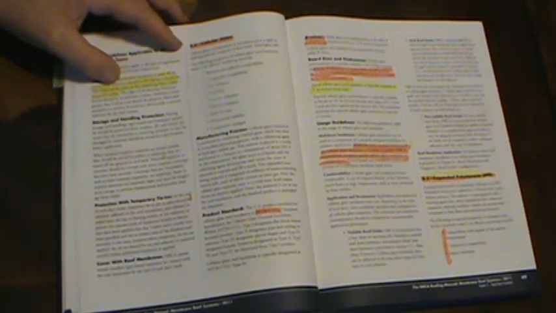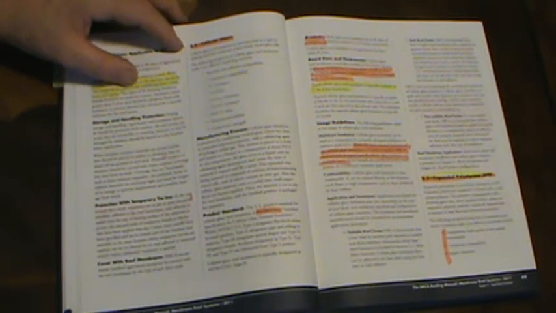There you go. All right, guidelines applicable to all insulation types. When double layer insulation is used, all the joints of the insulation boards in the top layer should be offset from the joints in the underlying layer a minimum of 6 inches.